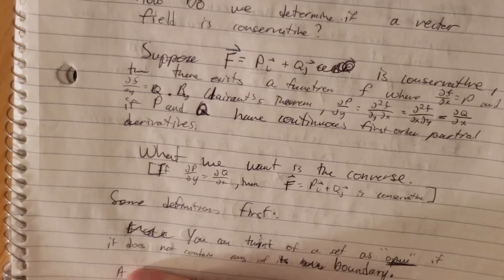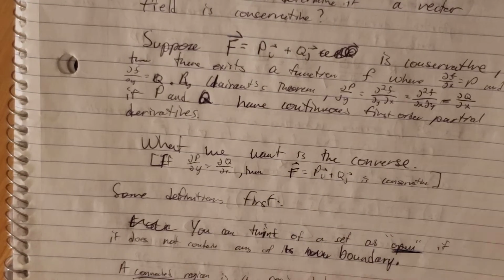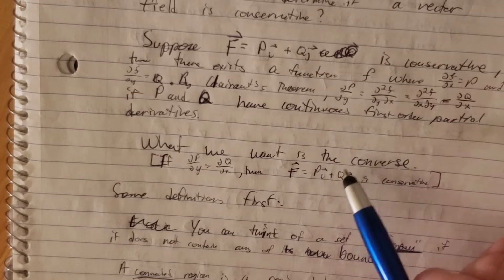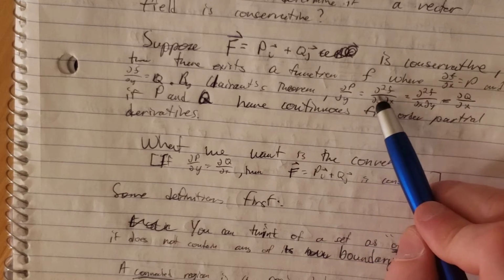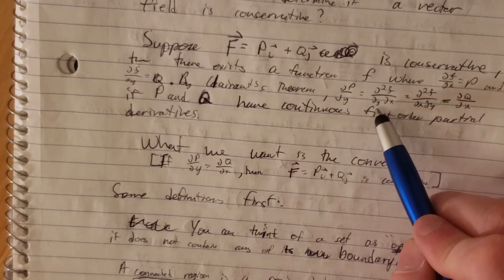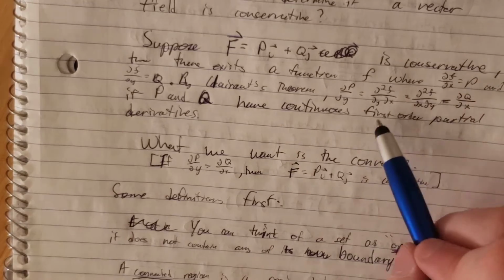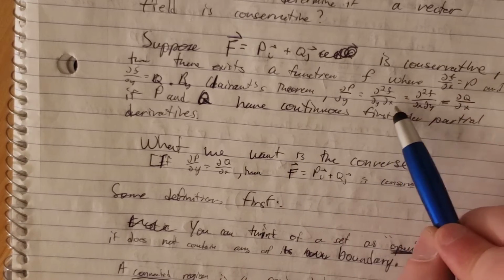All right. Well, by Clairaut's theorem from back in chapter 14, the partial of P with respect to y is equal to the second order partial of f with respect to x first, then y. And Clairaut's theorem is also called the mixed partial.